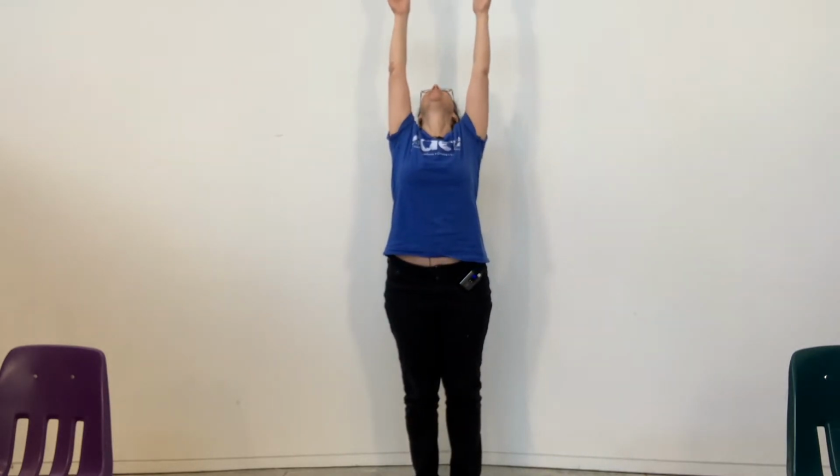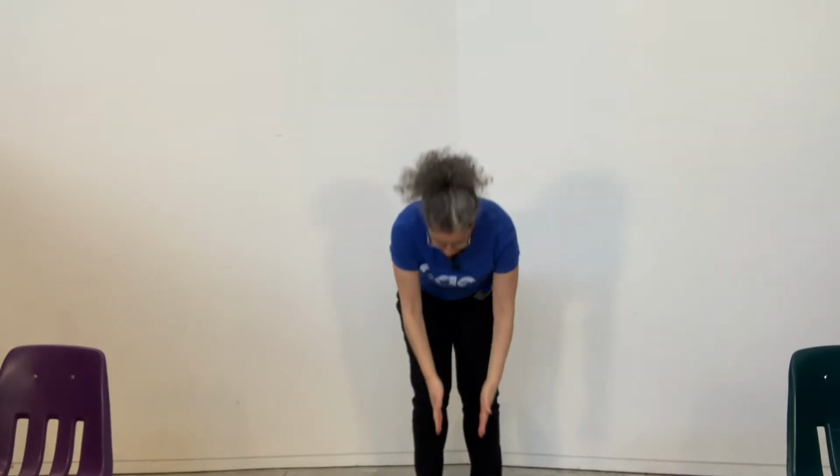Let's try one more. Ooh, reach. That will be a good one, right? That won't move us across the floor. We'll stay in one place and be able to reach with all of our body parts. Let's try it. Can you reach with one shoulder? Reach with the other shoulder. Good. Reach with one arm. And reach with the other arm. Good. Reach up with both arms. And reach down with both arms.